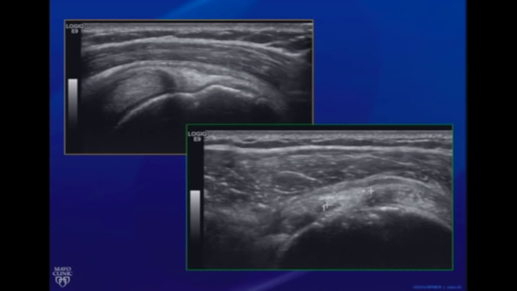Here's another example, again pretty much showing the same thing. There's a large amount of subdeltoid bursal fat which is occupying the defect of the full thickness rotator cuff tear.